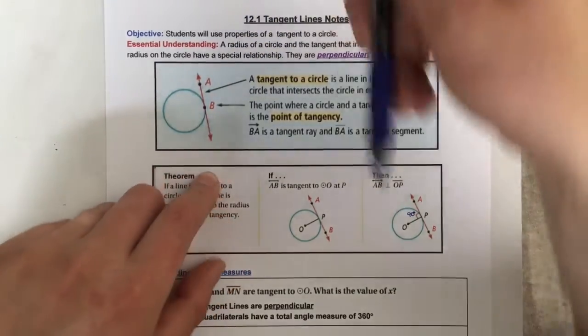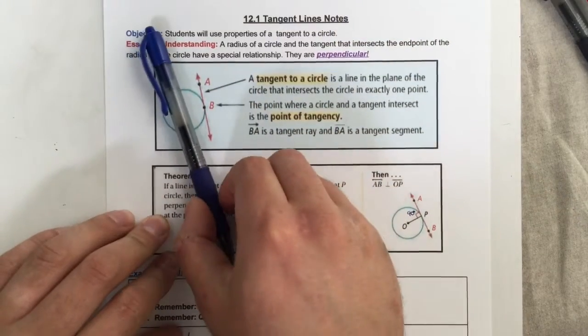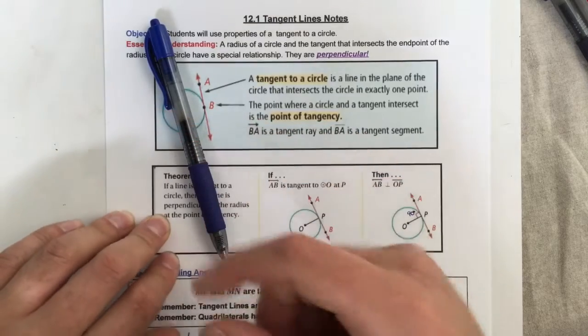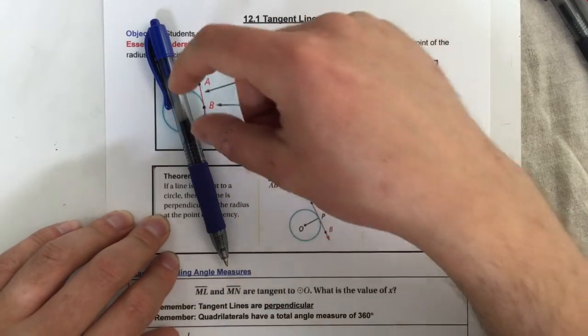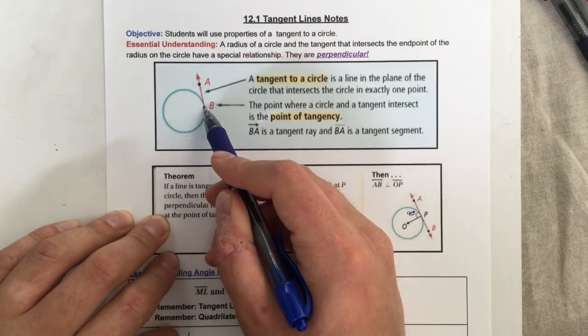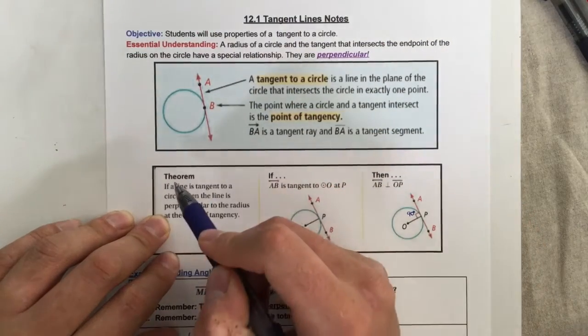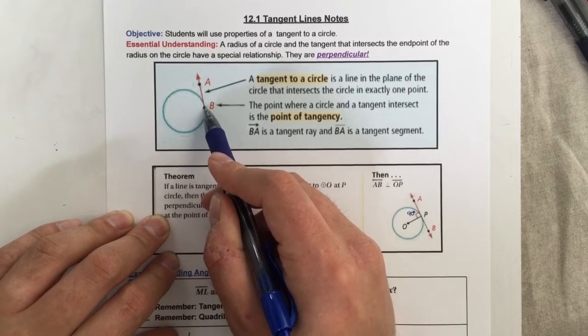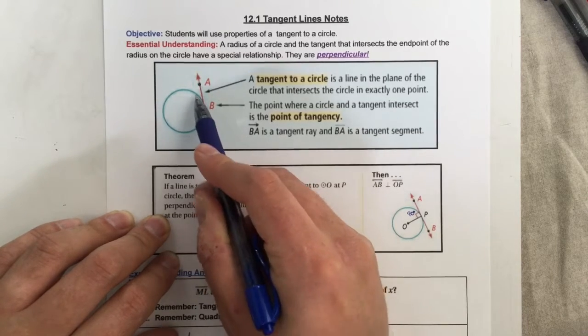Other lines that you may recognize are a diameter, right? A diameter line goes from one side of a circle to another. That is an example of a chord because it intersects at 2 points on our circle. Tangent lines only intersect at 1 point on our circle. And we call this our point of tangency because that is the one and only one point that intersects along this curve.